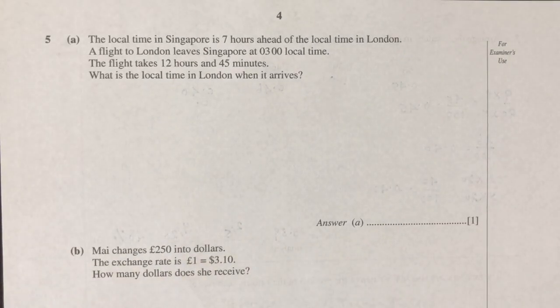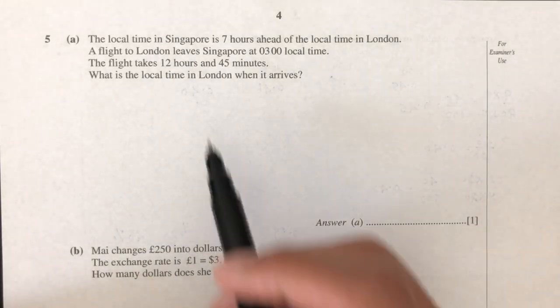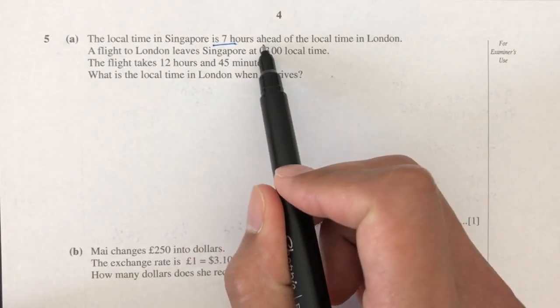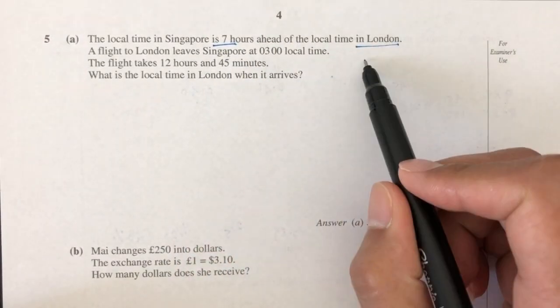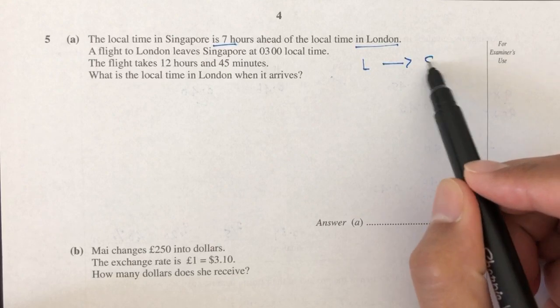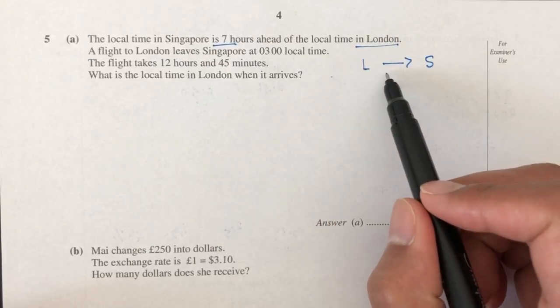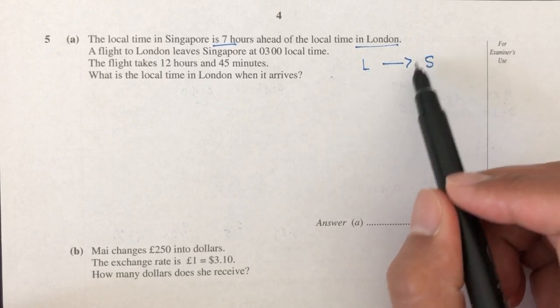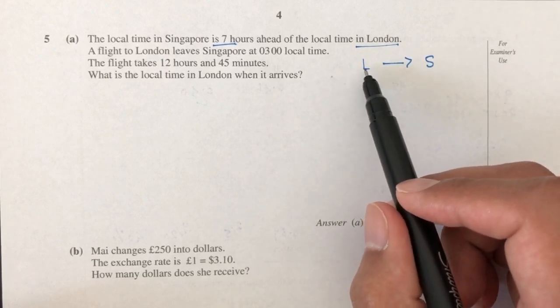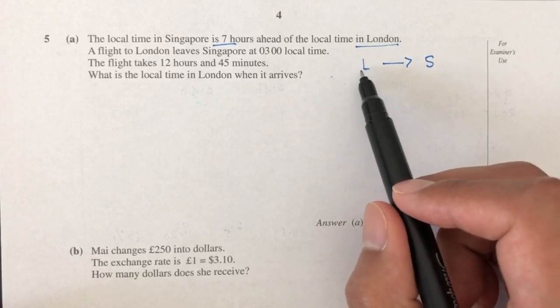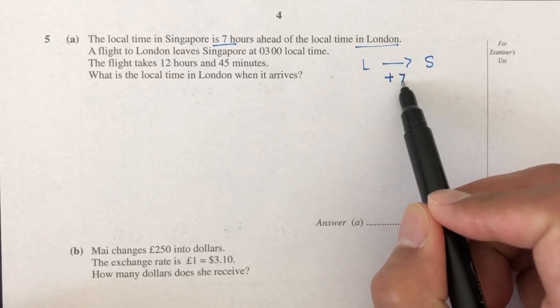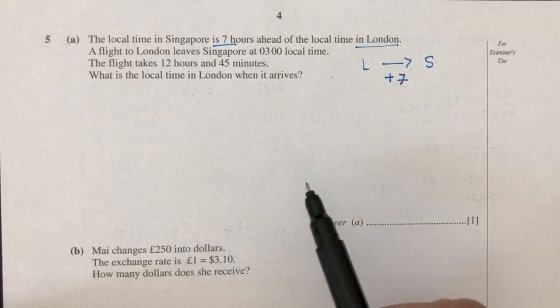So now on question number 5, the local time in Singapore is 7 hours ahead of local time in London. So London, Singapore, it is ahead by 7 hours. So if you're in London and you want to go to Singapore, the time is +7. Okay, I hope that makes sense.